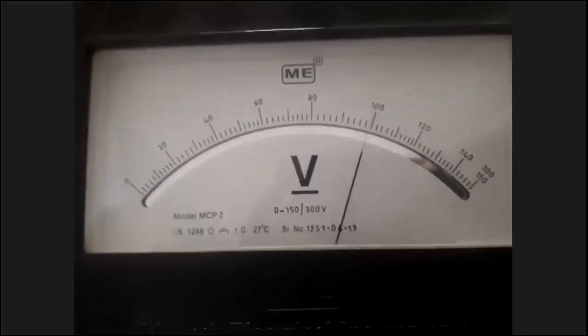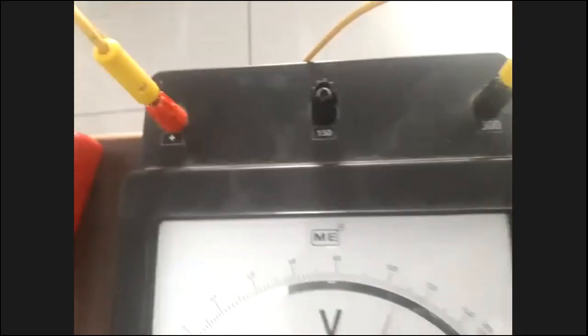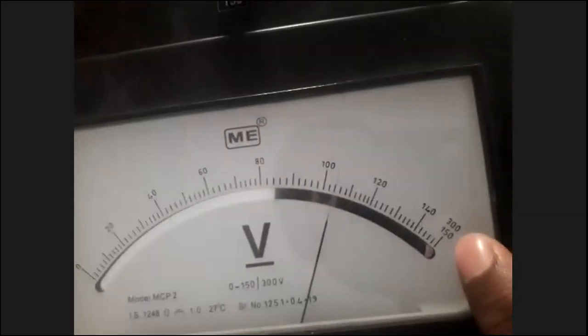102. I have connected it for 300. 300 ला कनेक्ट केलंय. This scale is for 150 connection. I have connected for 300.